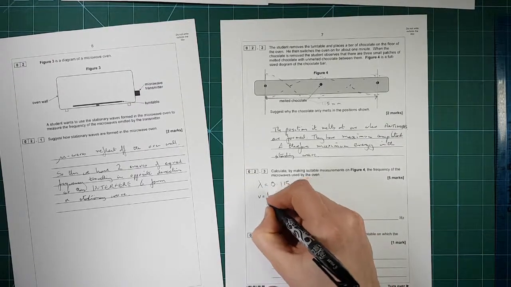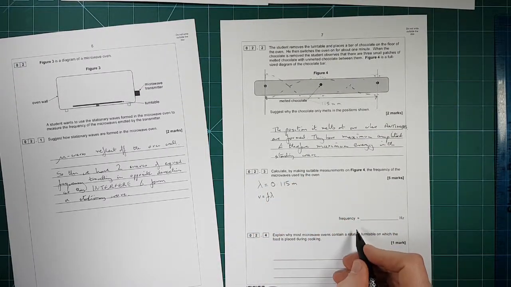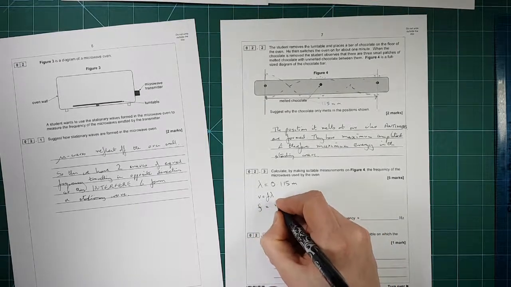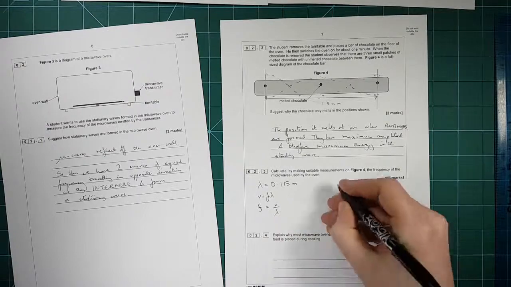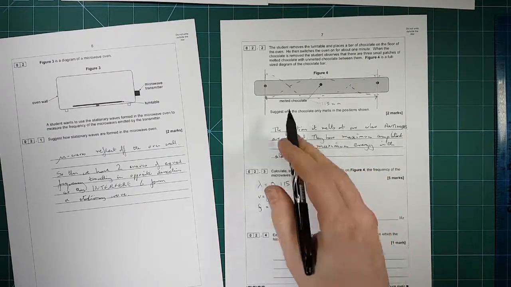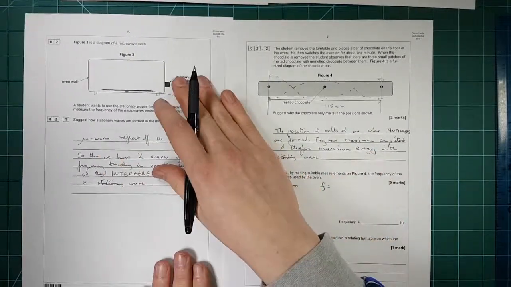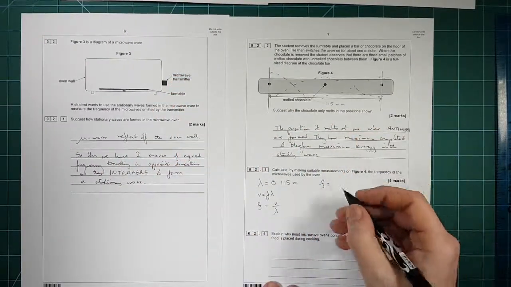We just use v equals f lambda. So we're trying to find frequency. So f is equal to v divided by lambda. So f is equal to, it's a microwave, so it travels at the speed of light because it's part of the electromagnetic spectrum.